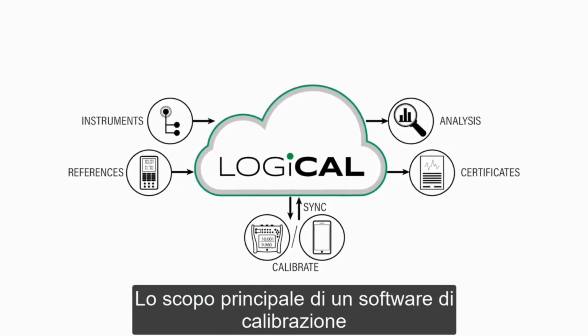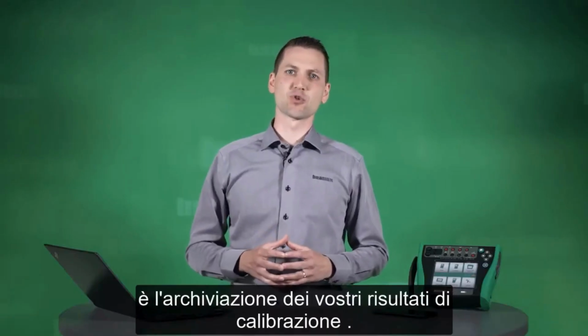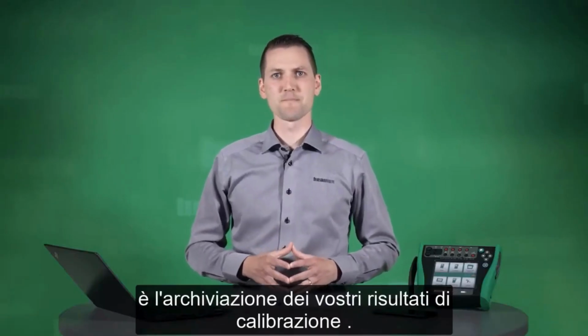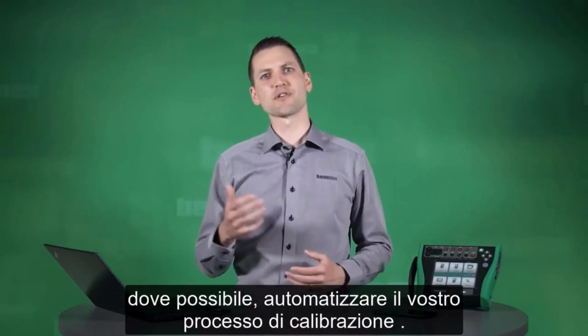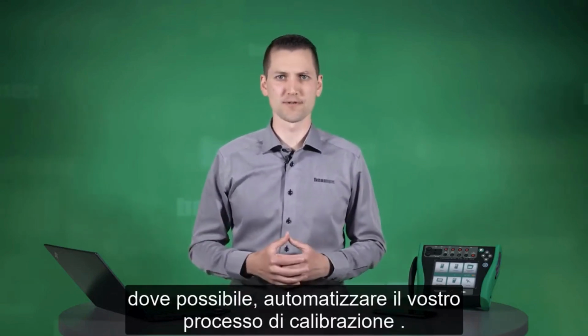The typical purpose of a calibration software is to store the results of your calibrations. At Beamex, we want to help you to also digitalize and, as far as possible, automate your calibration process.